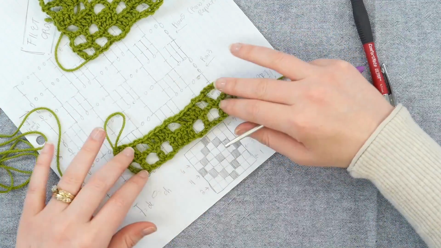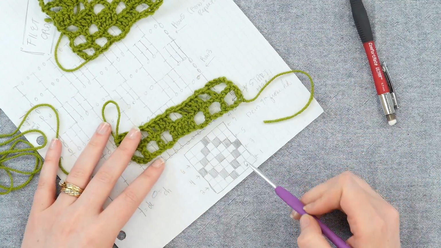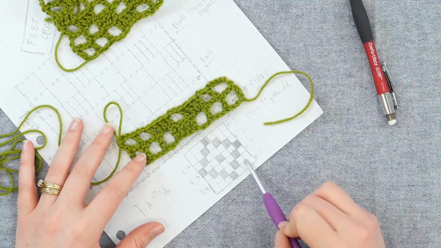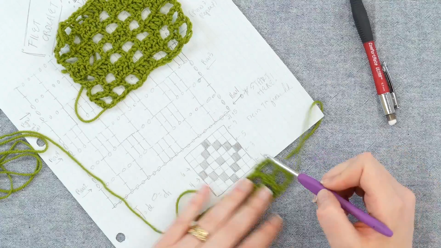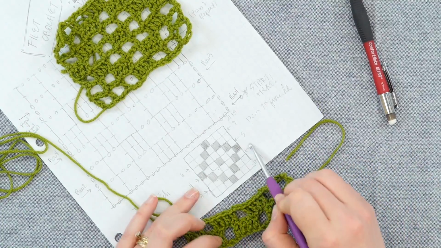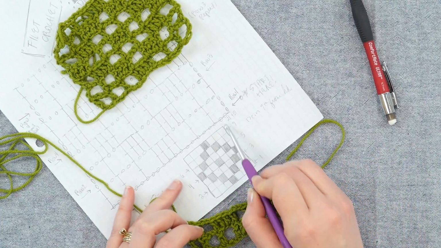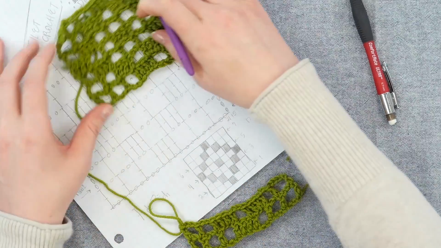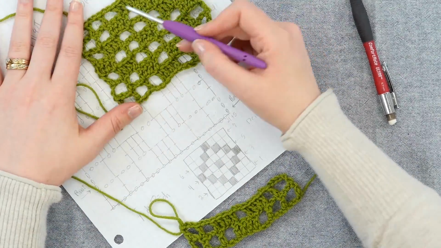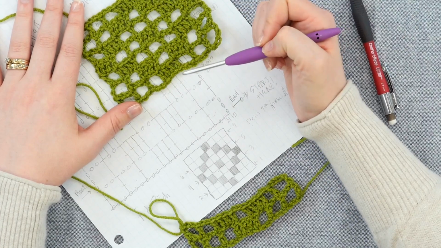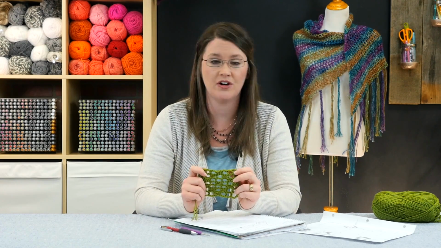So now, as you can see, it is lining up exactly like our graph, and that's all you have to do. So continue working from right to left, left to right, and back and forth as you go to complete your graph. And when you do, just weave in your ends, and you will find that you have the same design as your graph. Now that you know how to create your own graph, read a graph, and even sketch up your own from your graph, you can complete your own filet crochet design.